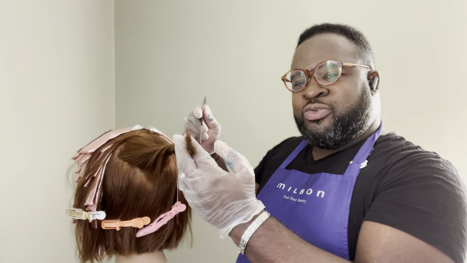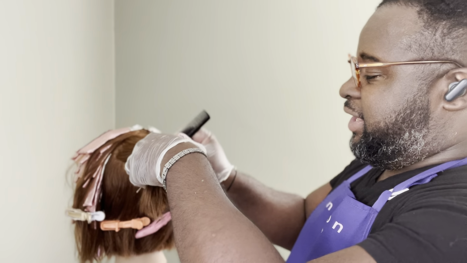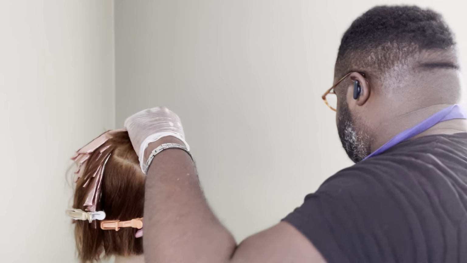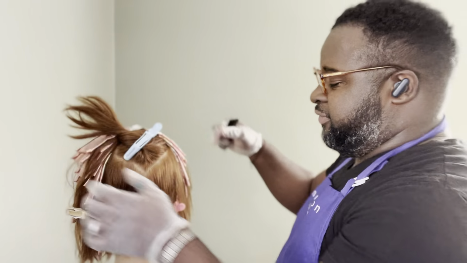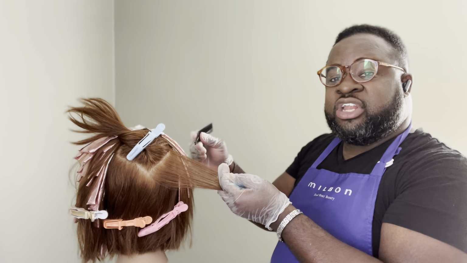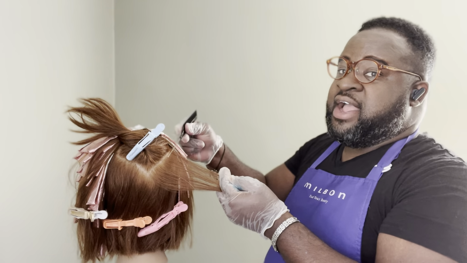So I'm going to work through this, and you guys will get to see how quickly that moves. So I'm going to take a slice, about 1/4 of an inch subsection, and then I'm going to go ahead, and I actually need to mix up a little bit more, but I'm going to go ahead and take a nice fine baby light here.